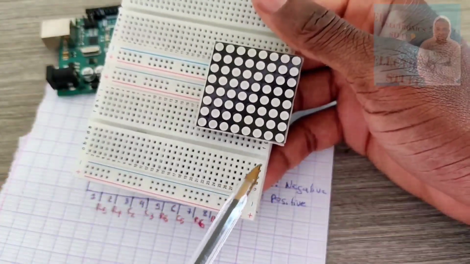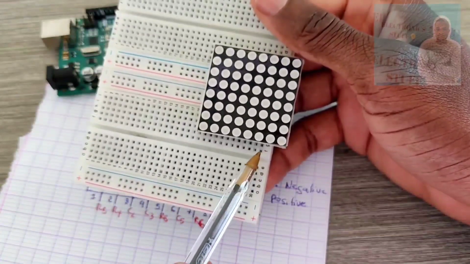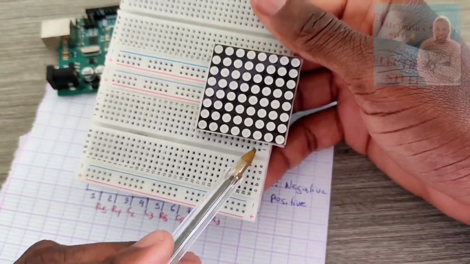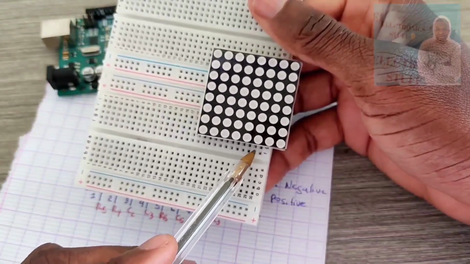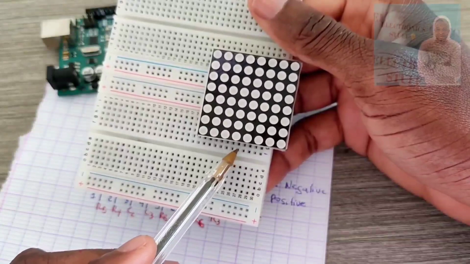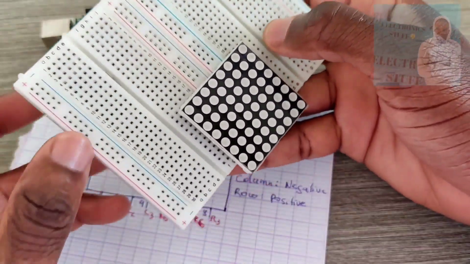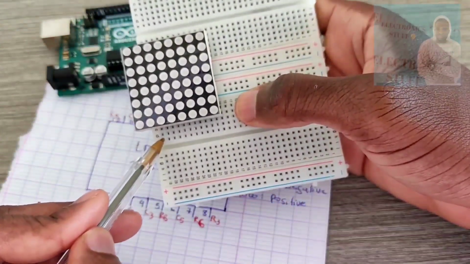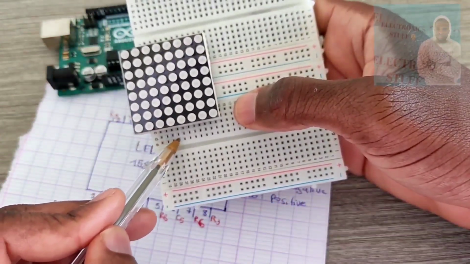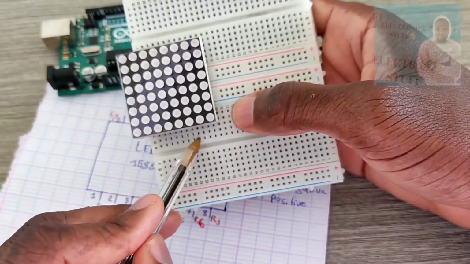Now this rail is pin 8, 7, 6, 5, 4, 3, 2, 1. Pin 1 is here, and that's pin 9, pin 10, 11, 12, 13, 14, 15, and pin 16.